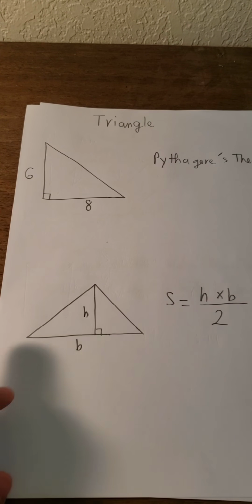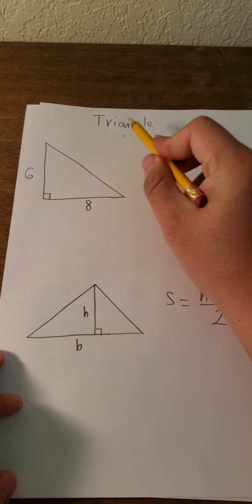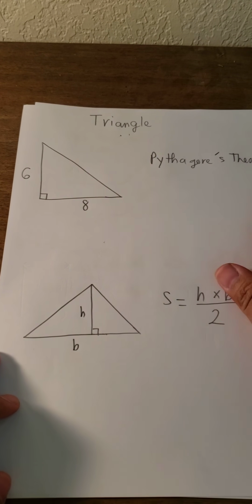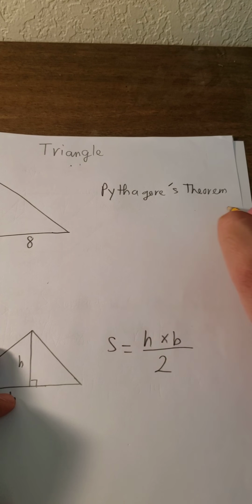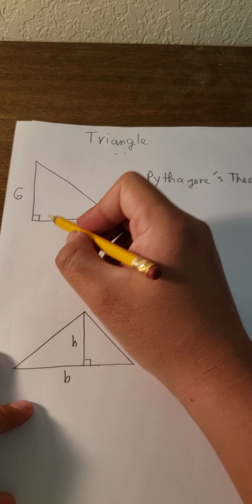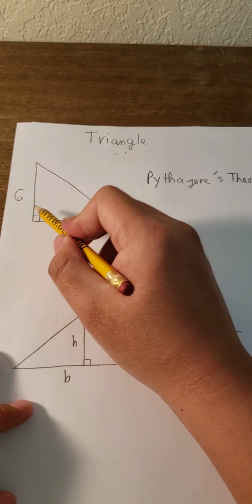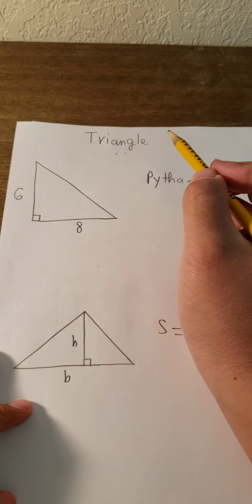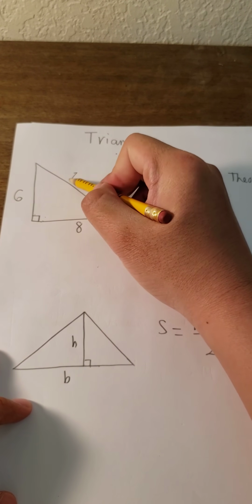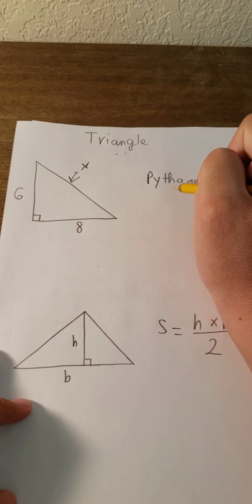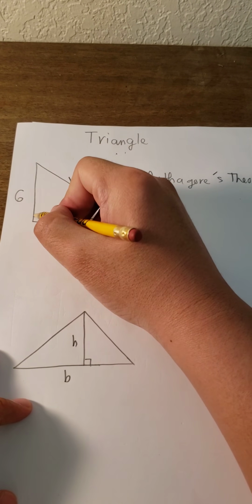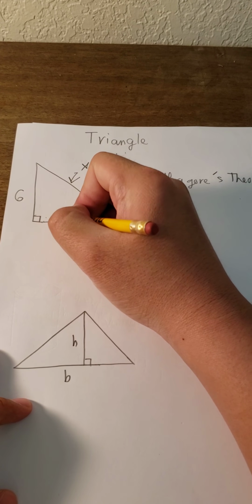The next one is about the triangle. In the triangle, you need to know about the Pythagorean theorem, because they just follow the right angle only. For example, if you want to calculate this one, we need to use Pythagoras for the right triangle.